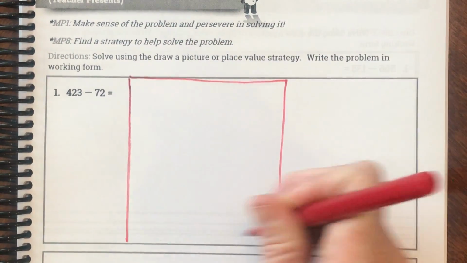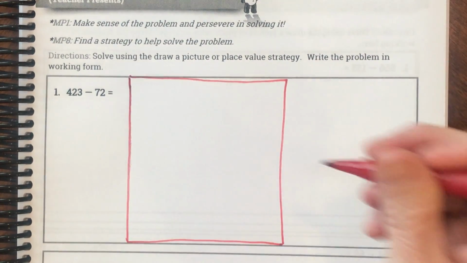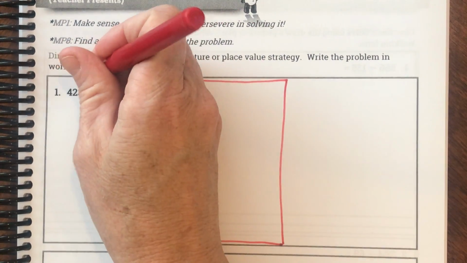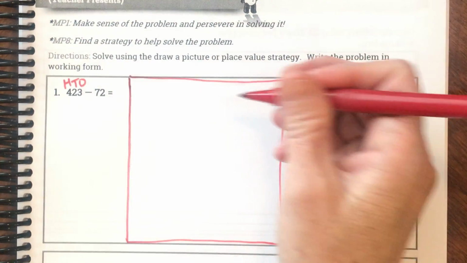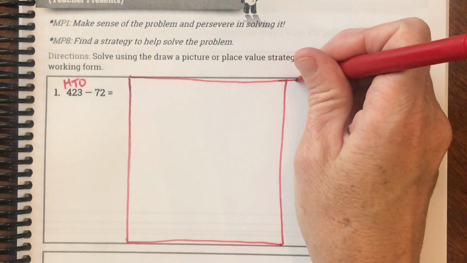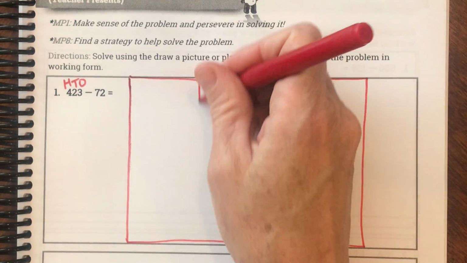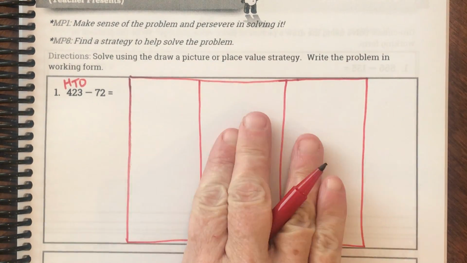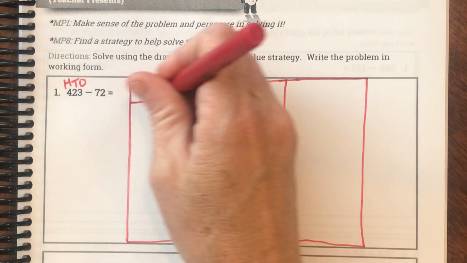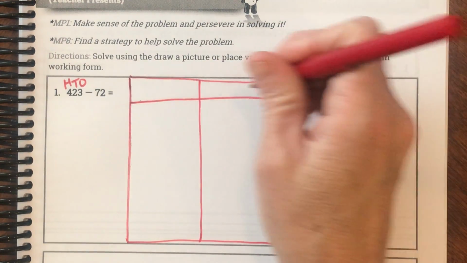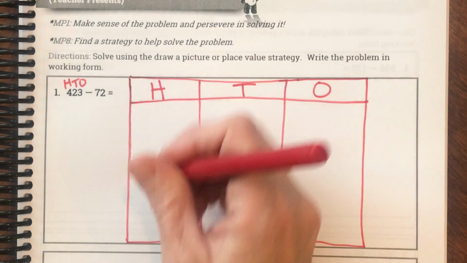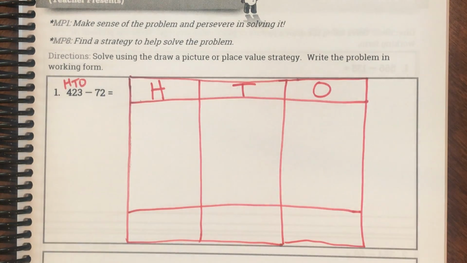So for both of them, I'm going to draw my place value chart. This one has a place value up to the hundreds, which means I might need this to be a little bit larger because I'm going to need to have 3 columns. I'm going to need hundreds, tens, and ones. Okay, so my ones, tens, and hundreds column, and then a place for my answers.